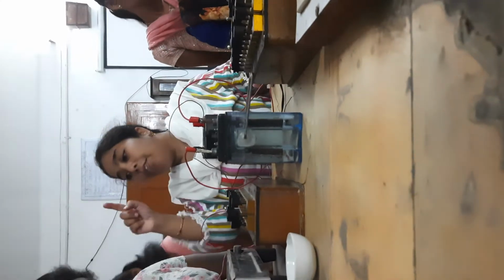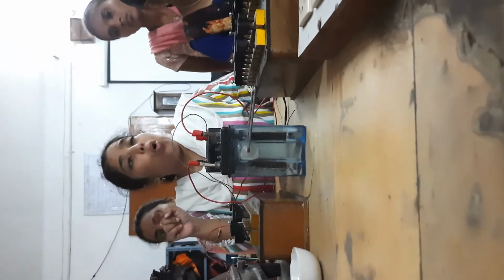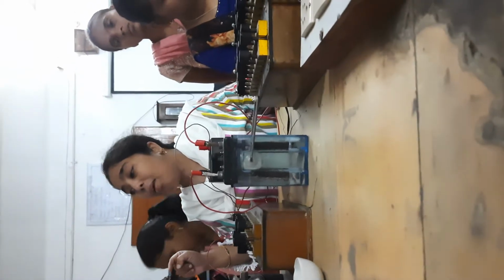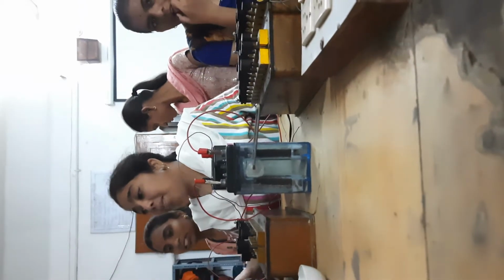Draw the slope using a triangle. M is equal to y2 minus y1 by x2 minus x1. And how to find out the R value? V by I. When you substitute all that, you are going to get the energy gap of an intrinsic semiconductor.